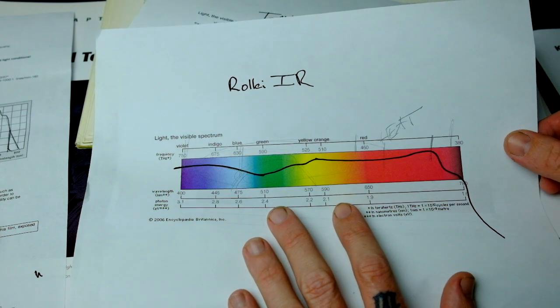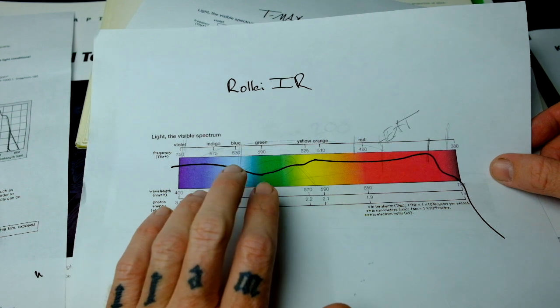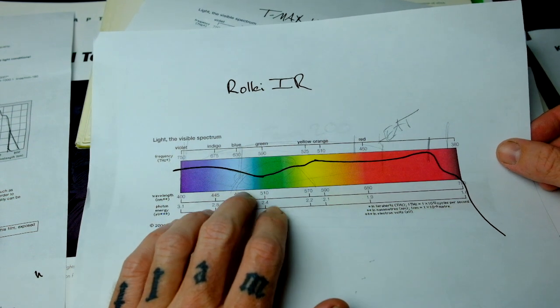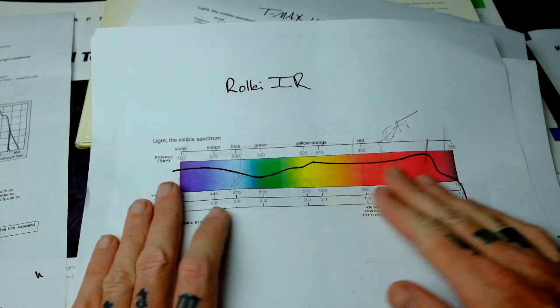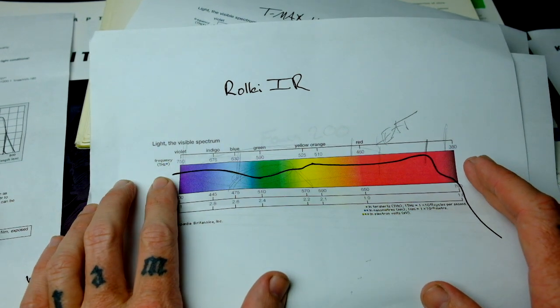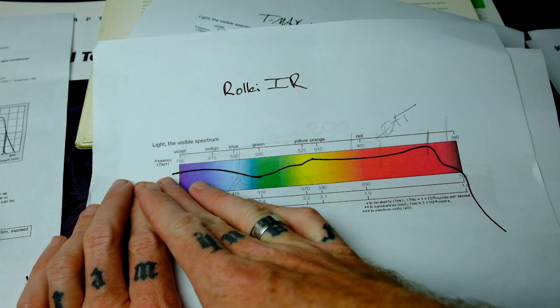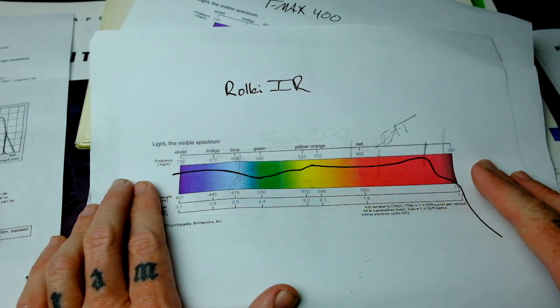Those are surveillance films of some sort, probably military surveillance, and also Japan Camera Hunter Street Pan. This is a really wide spectrum. I mean, this starts in the 300s and runs all the way out to the 800s. So this spans the entire visible light spectrum.